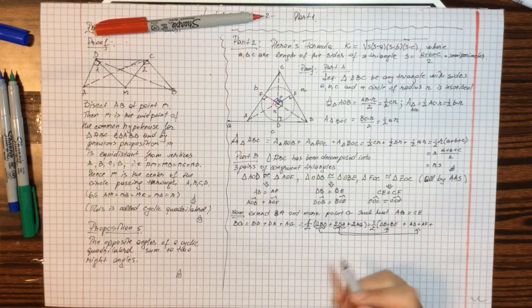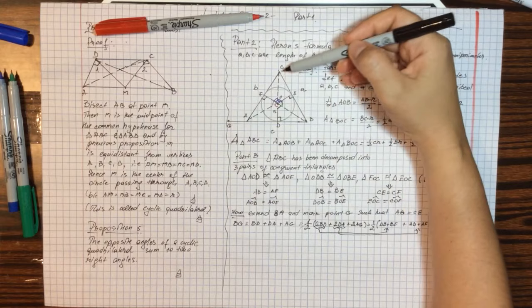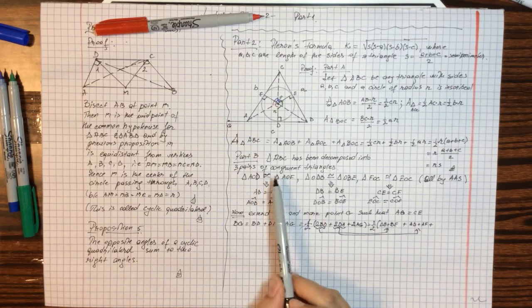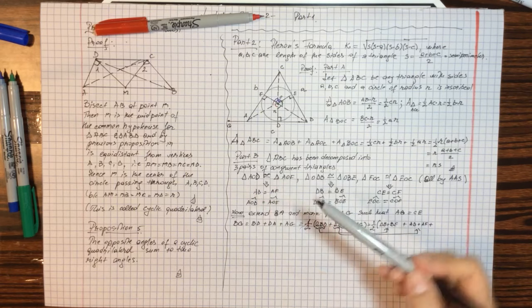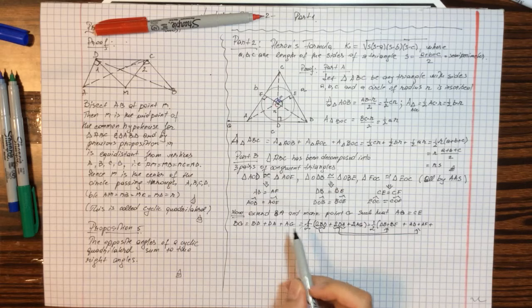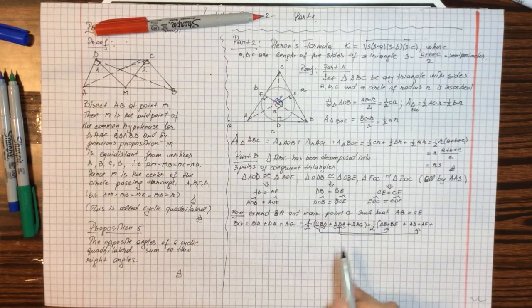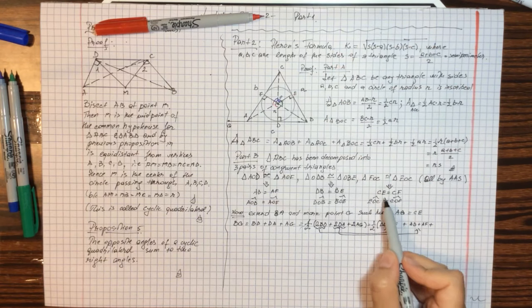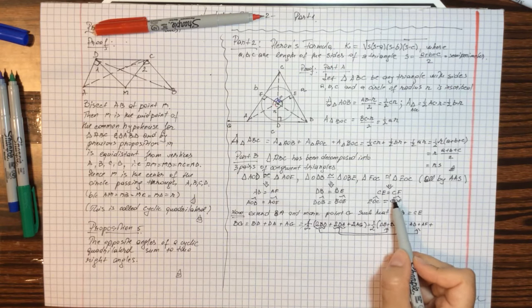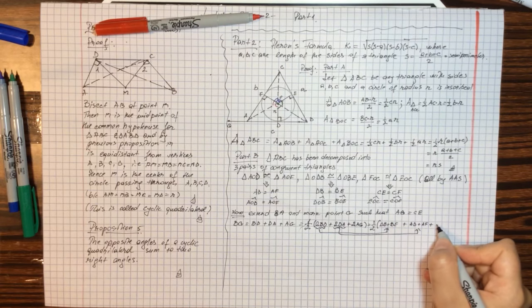Well, AG is the same as CE, no? We made sure of that. Extend BA and mark point G such that AG is equal to CE. So instead of AG here, I can write CE. But 2AG would be 2CE, but CE is equal to CF. So instead of writing 2CE, I will write CE plus FC.